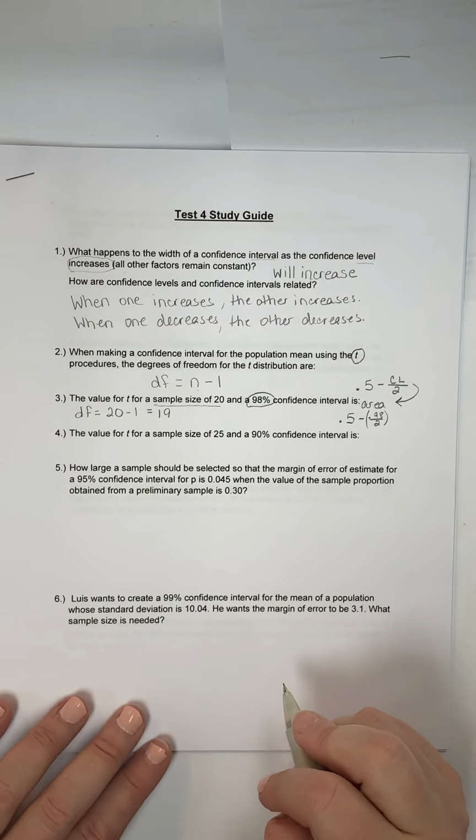So let's do that on our calculator together. I'm going to have 0.5 minus, and then in parentheses, 0.98 divided by 2. That gives me 0.01. That's my area. It doesn't matter if it's right tail or left tail. You're going to put the T value down and it's going to be positive.